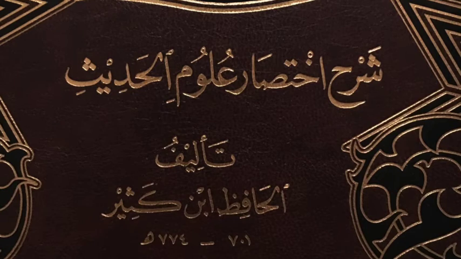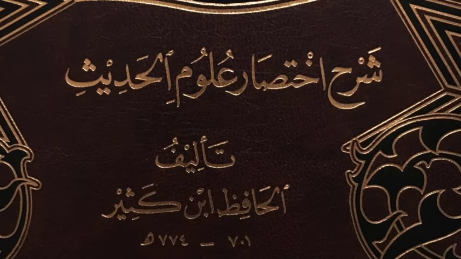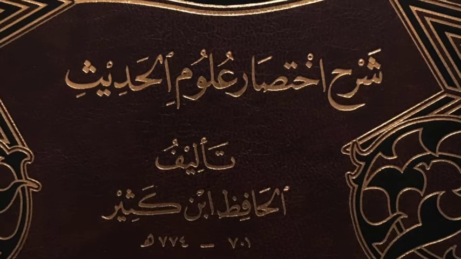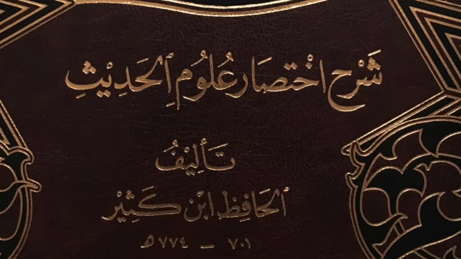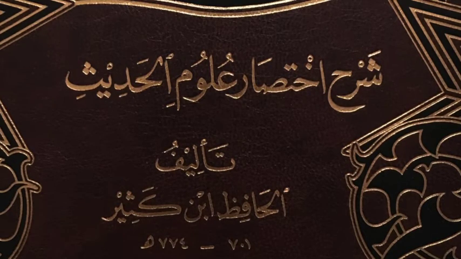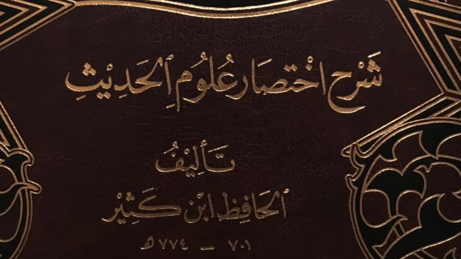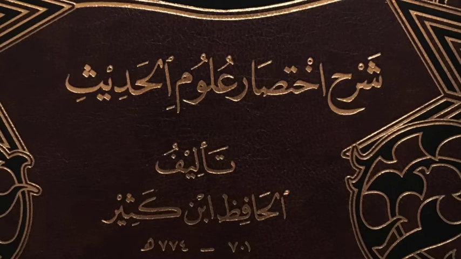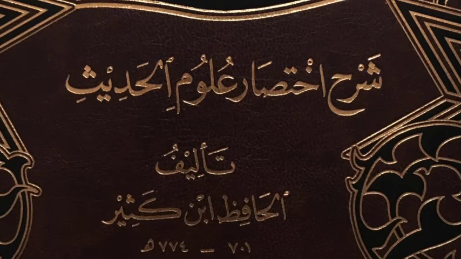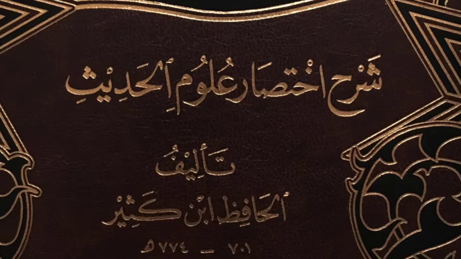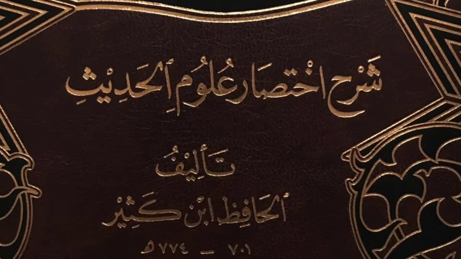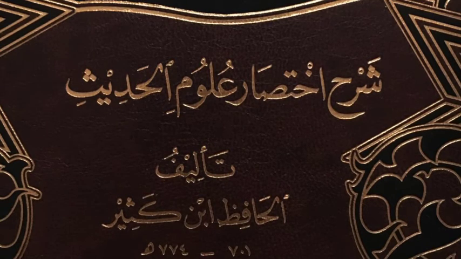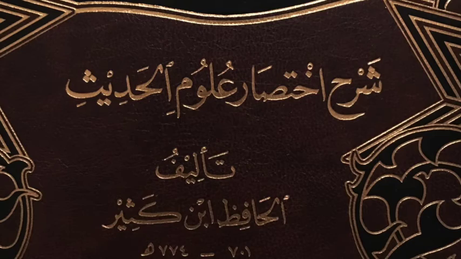And what are the different types of ahad? You do have maqbool and mardud. That's correct. But that's another type of division that we're going to come to a little bit later. Right now, what are the different types of ahad in terms of the pathways by which they reach us? I'll give you a clue.